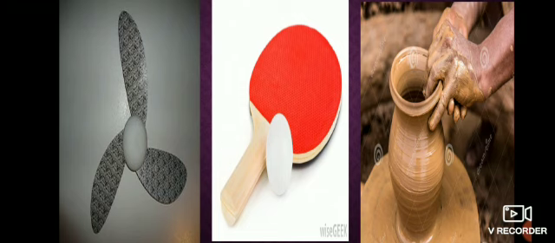The potter is making a pot, and the blades of a table fan are also rotating in rotatory motion.